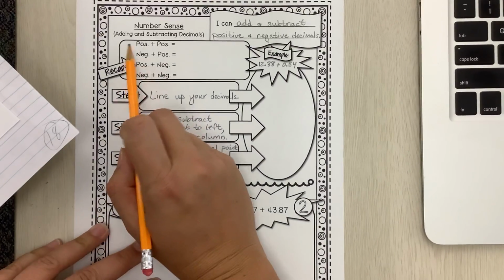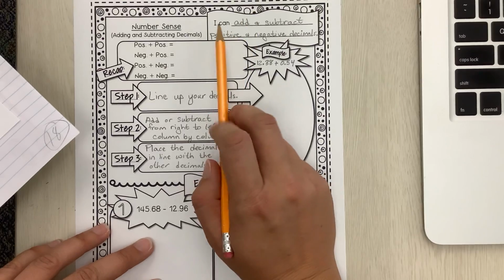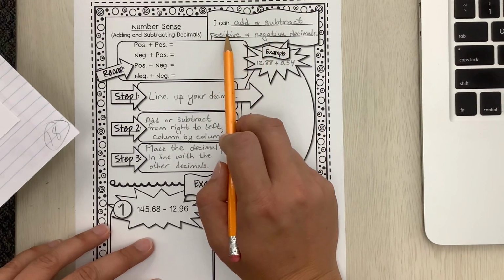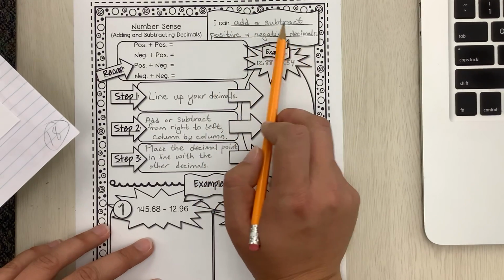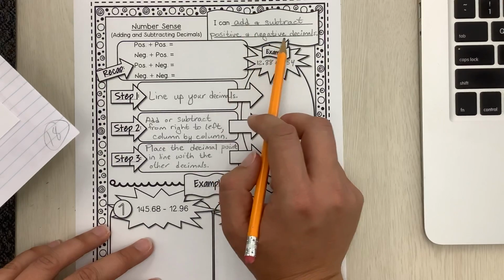Today we're going to talk about adding and subtracting decimals. I can add and subtract positive and negative decimals. Make sure that this is in your table of contents, please.